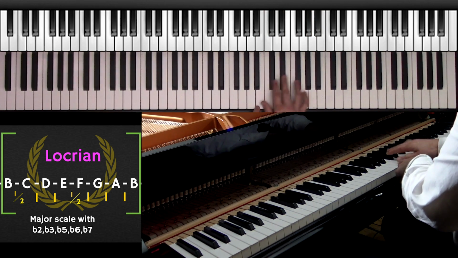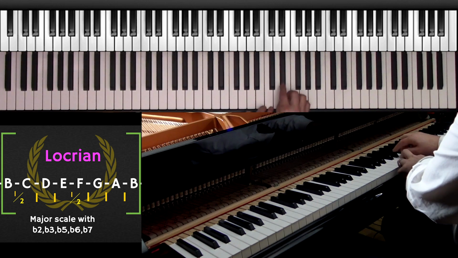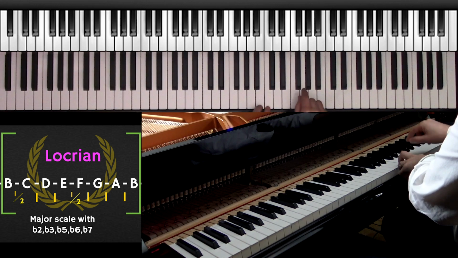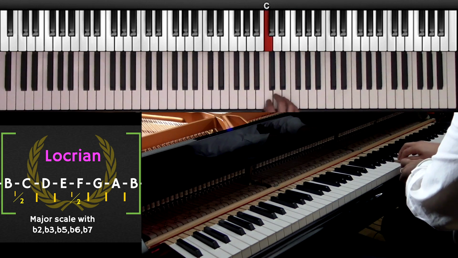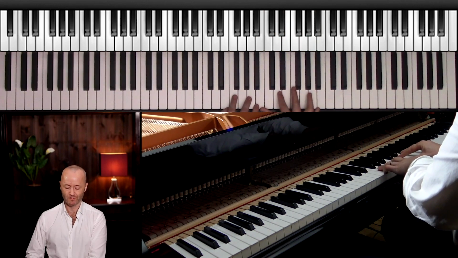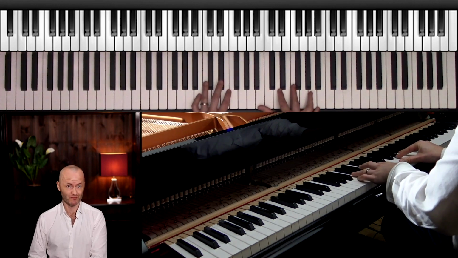But now, instead of playing all of the white keys, you play a flat 2, and then a flat 3, and then the 4th, and the flat 5, flat 6, and flat 7. And this one is used a lot when you play a minor 7 with a flat 5. So there you have all of the modes.